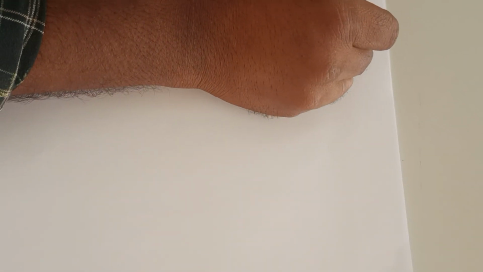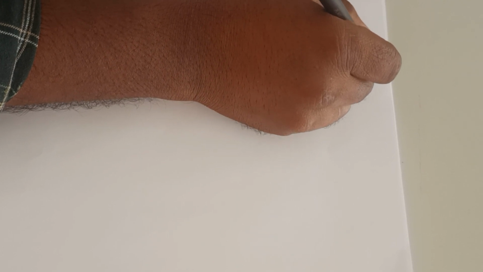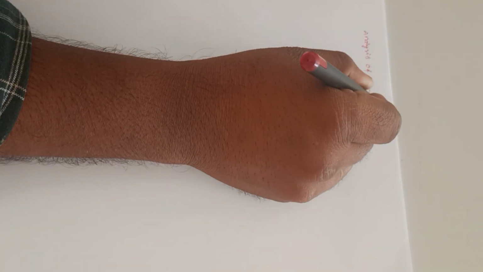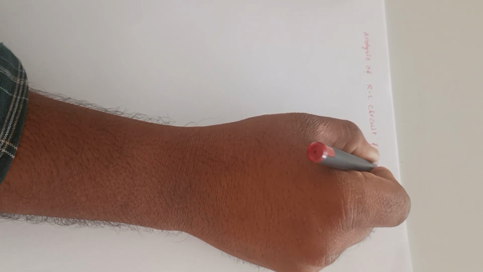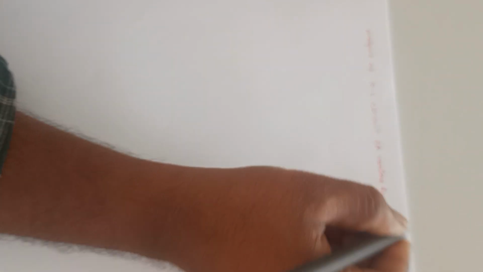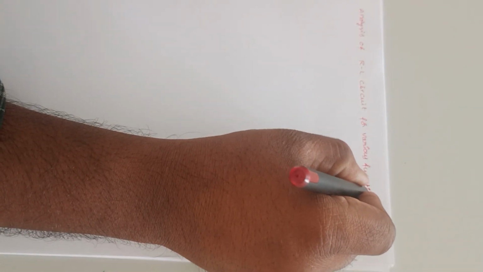Now in this session I'm going to explain about the analysis of RL circuit for various functions. This concept I'm going to explain. After completion of this analysis of RL circuit for various functions, I will explain.